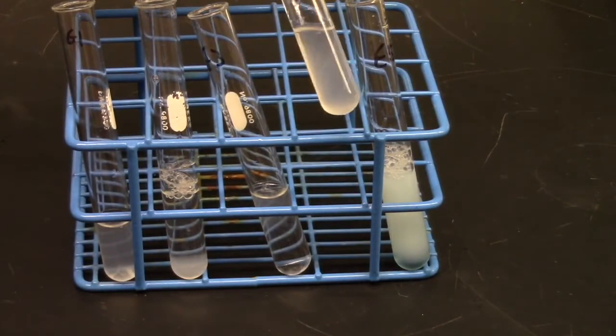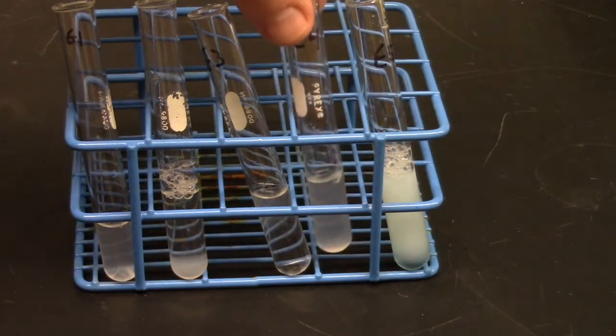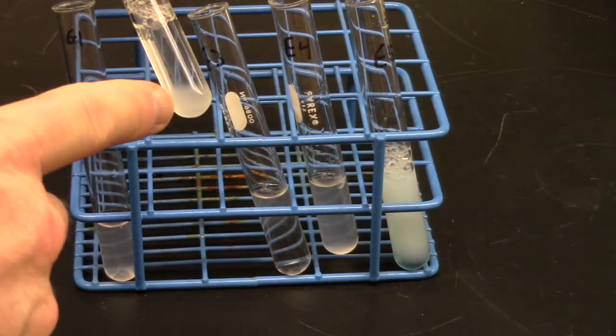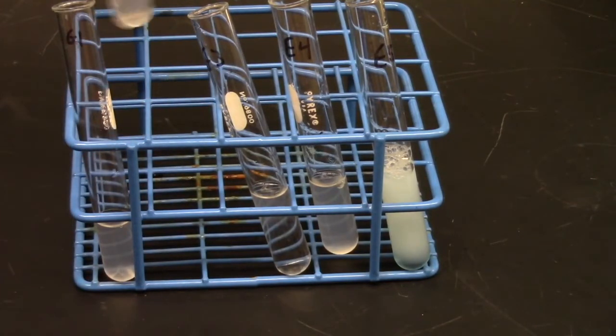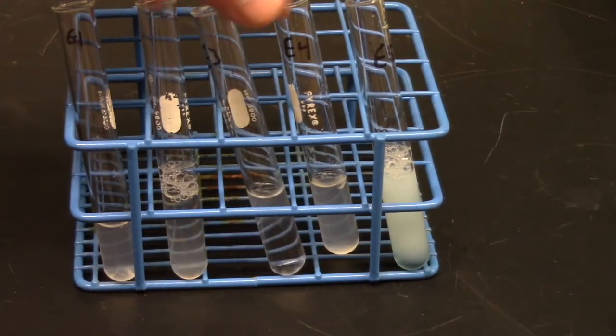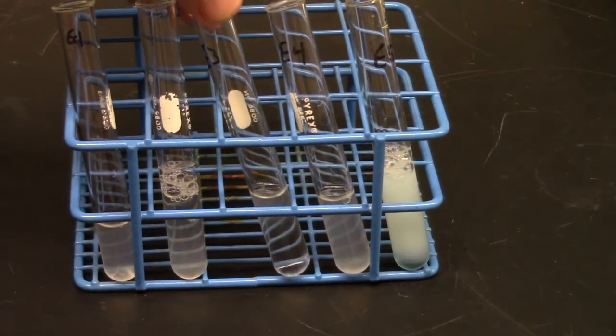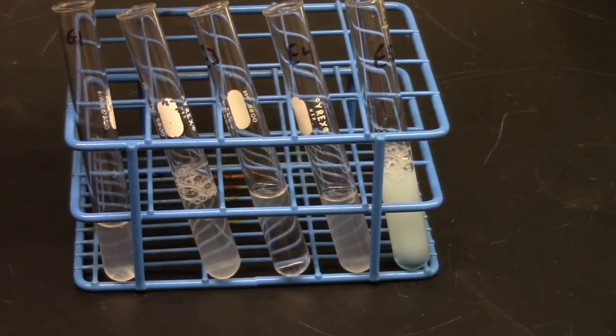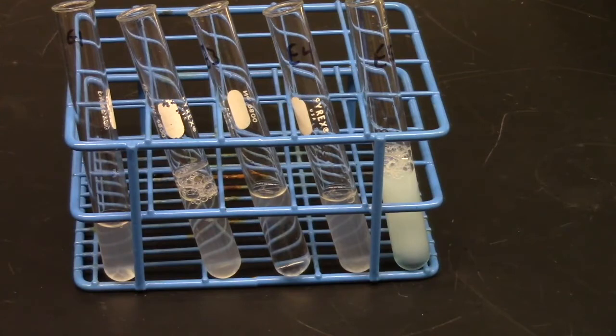Look at E4. You can already see it starting to turn cloudy. E2, you can see at the bottom, starting to get cloudy. Let's give it a little shake. E1, we haven't done anything yet. We're going to. But you can see E4 is starting to get real cloudy. E2 is as well. So let's just let that sit there for a moment and work its magic.